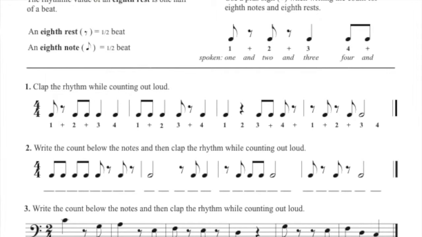Remember, those eighth notes are twice as fast as a quarter note because they get half a beat, not one full beat. Let's do that measure one more time. 1 and 2 and 3, 4.